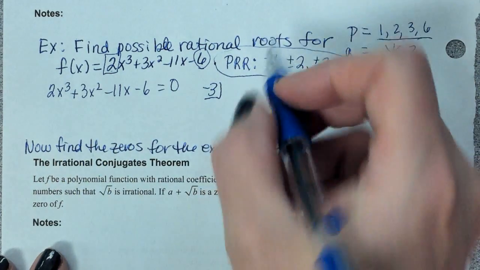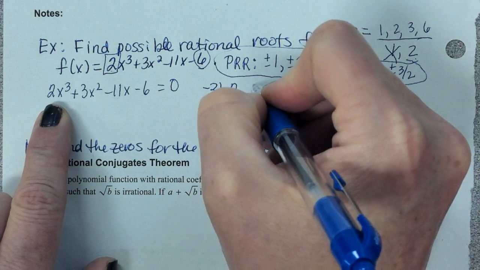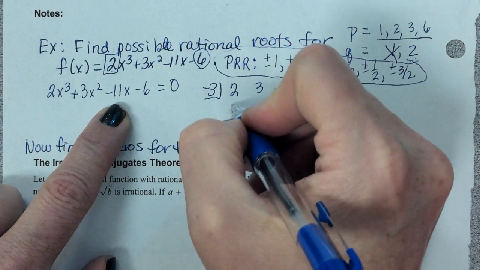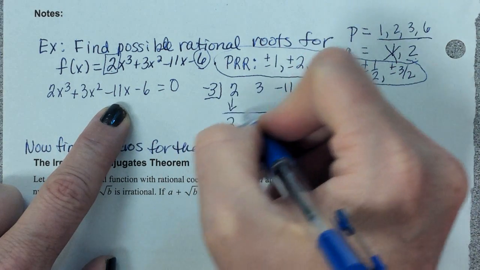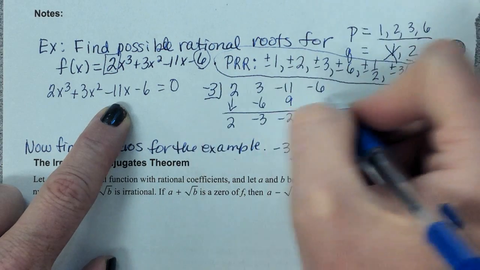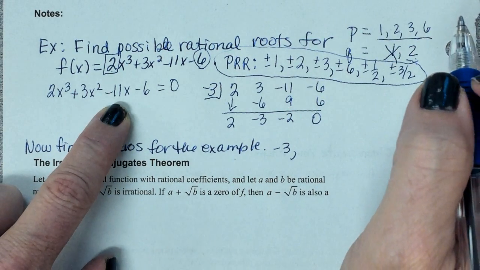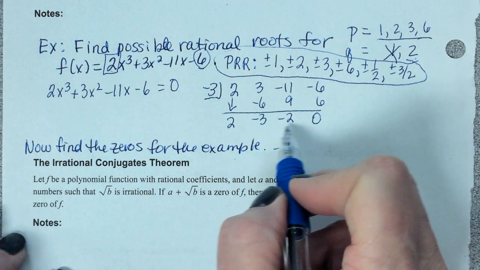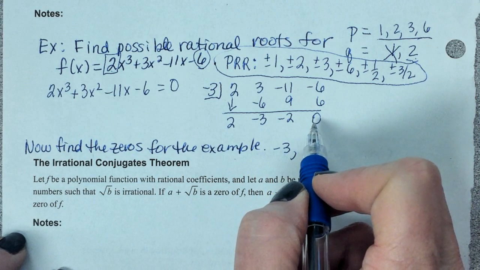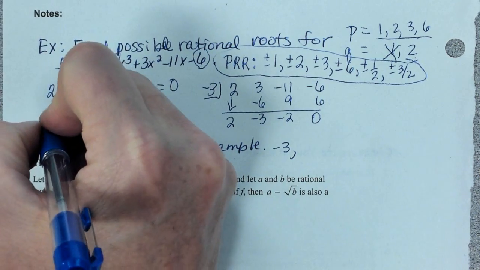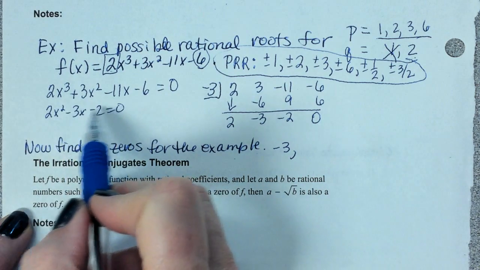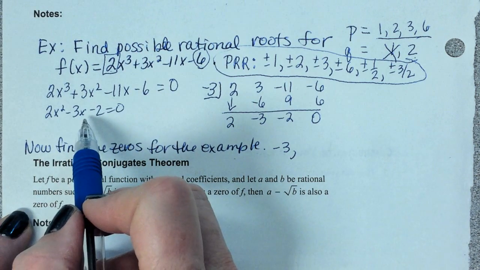So now I'm going to use synthetic division. I'm going to write out the rest of this. I've got 2, 3, -11, -6. I'm going to bring this down. That's -6. I'm going to add. That's 9. I'm going to add. That's 6. I'm going to add. So I'm left with this. And I got a 0, so I knew for sure. I double checked. -3 definitely is a 0. It caused us to give 0. So now I'm going to have 2x squared minus 3x minus 2.